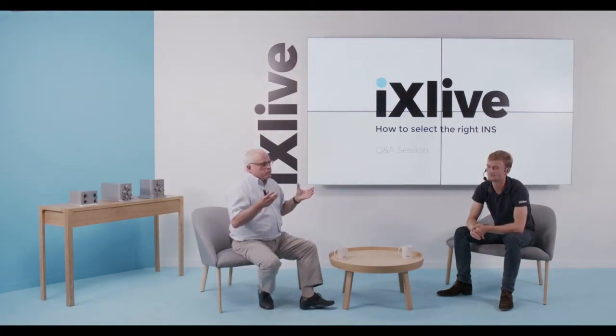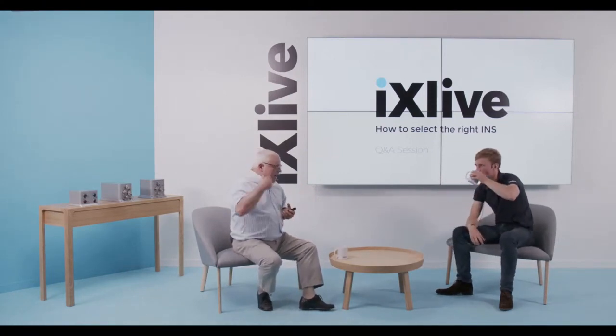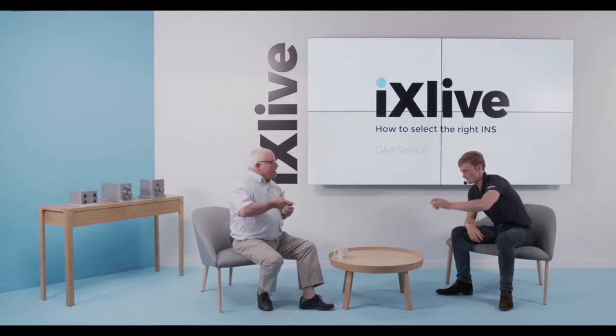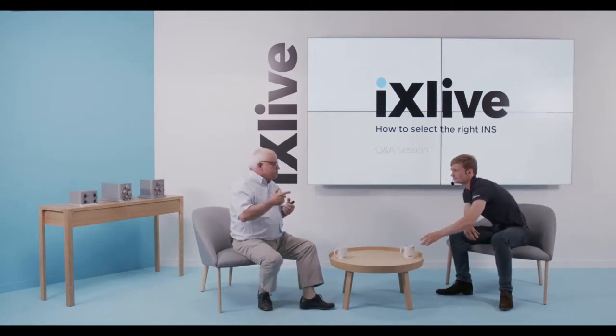Next one, can you explain how the INS works within your GAPS USBL system? Tricky one, maybe. Well, it's a dual question. The INS in GAPS, the GAPS is a USBL. This USBL is providing angles of elevation and direction with respect to the vehicle.